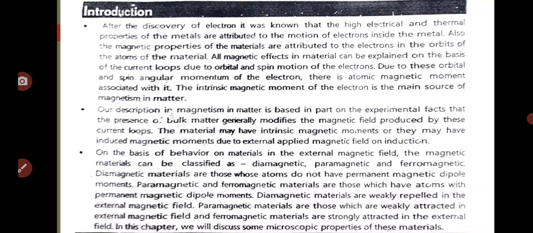This depends on the domain theory, and to understand the domain theory we have to get a clear idea of why we say that diamagnetic material is weakly repelled, paramagnetic material is weakly attracted, and ferromagnetic material is strongly attracted in an external magnetic field. So in this chapter we discuss the microscopic properties of the material.